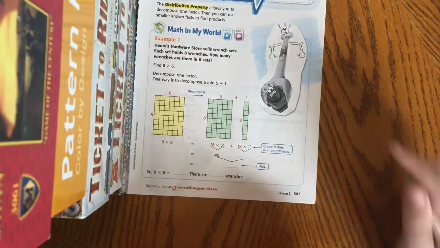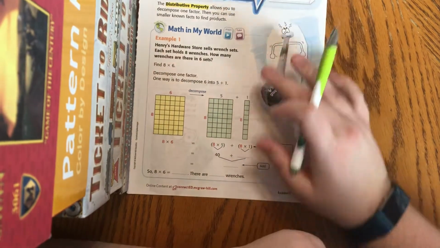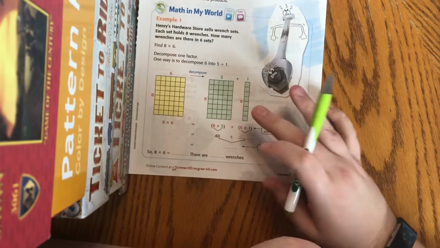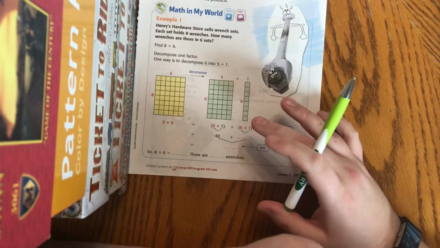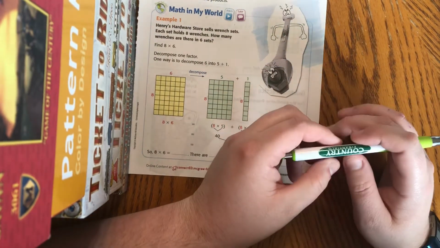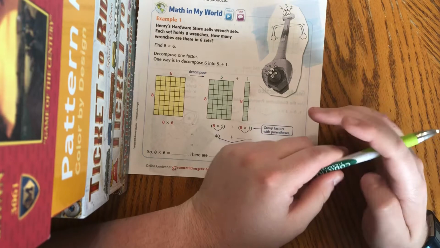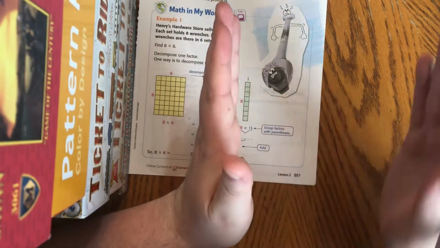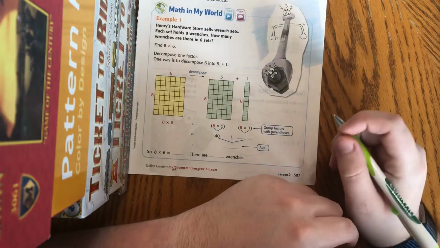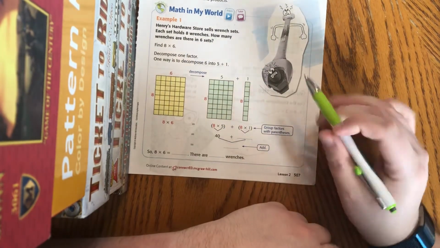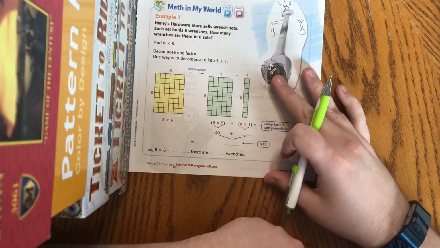So the distributive property allows you to decompose one factor. Then you can use the smaller known facts to find the products. So instead of multiplying by 12, you could split that 12 up into 10 and a 2, because we know our 10s and 2s are easier than our 12s. So let's go ahead and look at our problem number 1.